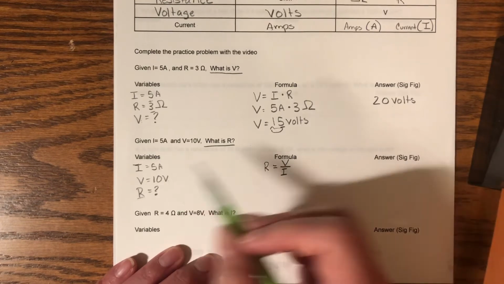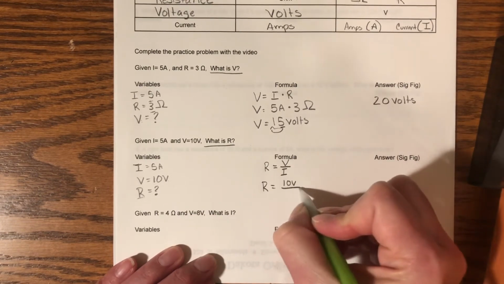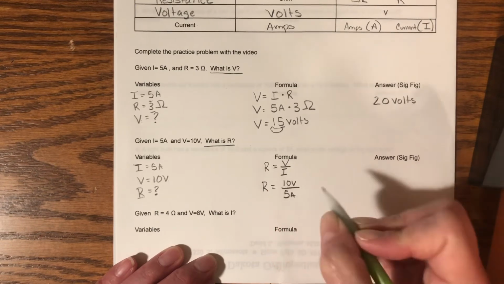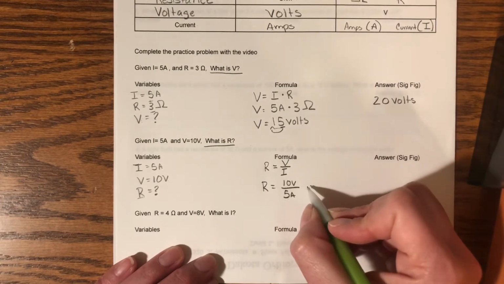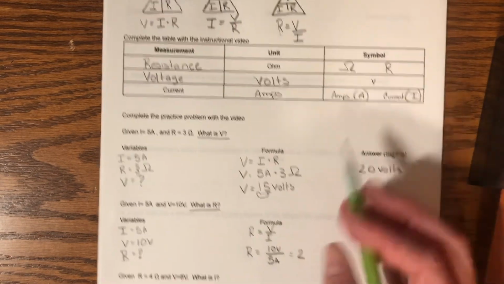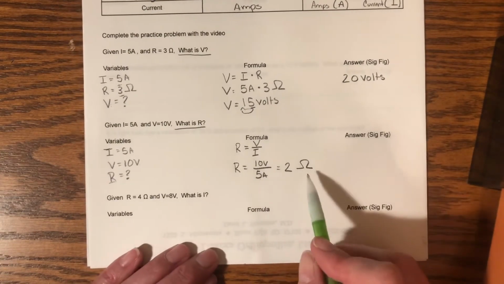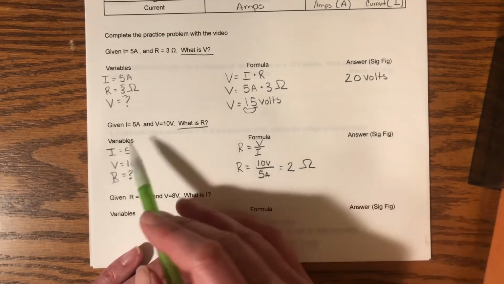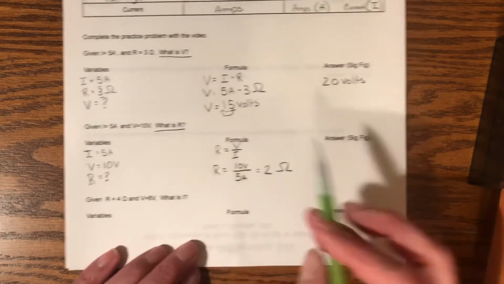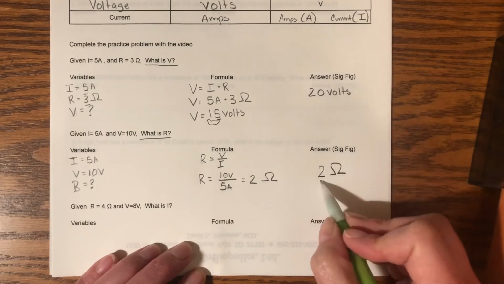Then we're just going to plug these numbers in. Resistance equals 10 volts divided by 5 amps. 10 divided by 5 is going to equal 2. And our unit is the ohms, right? So 2 ohms. We need to check for sig figs. This has 1 sig fig. That has 1 sig fig. So they all have 1 sig fig. So our answer is 2 ohms.